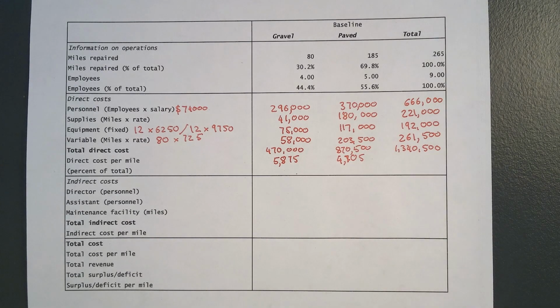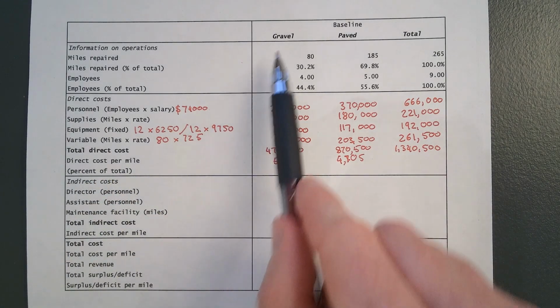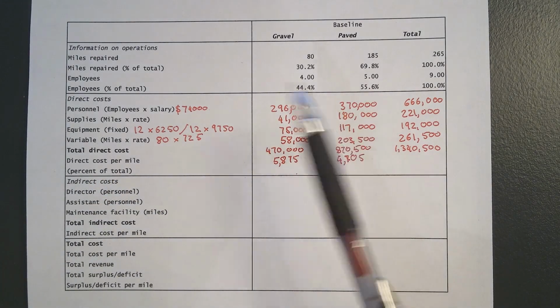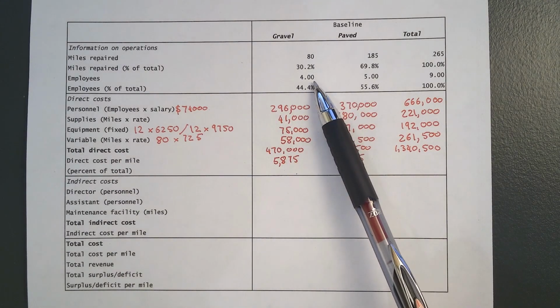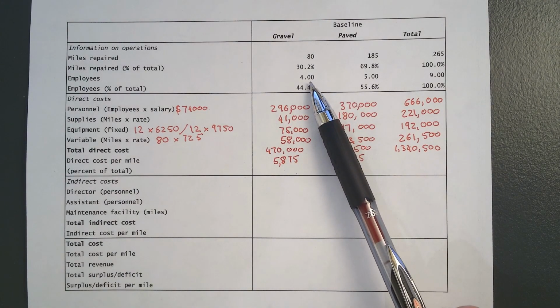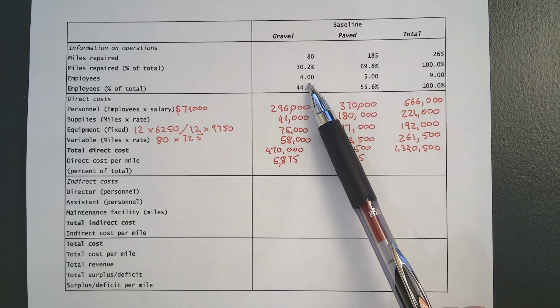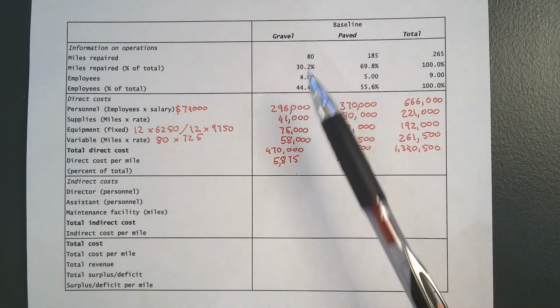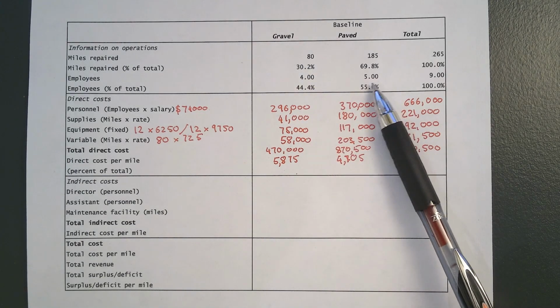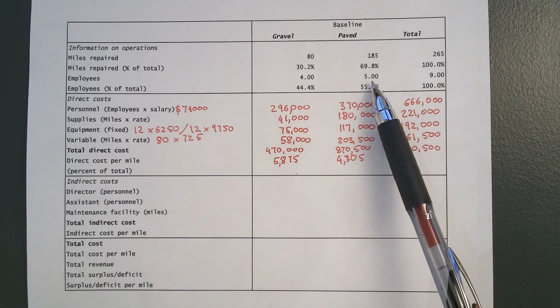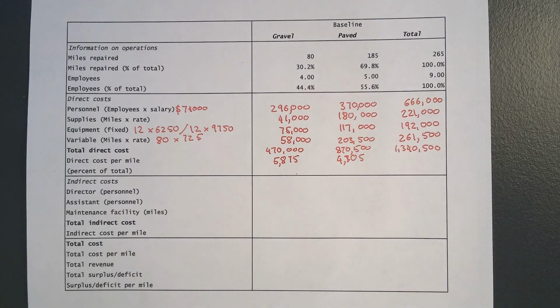So you may wonder, why do we have such high direct costs for the gravel road? Note that you actually have a much lower productivity, in the sense that for the gravel road you have 4 employees repairing 80 miles, but for the paved roads you have just 1 employee more, and they are repairing considerably more roads.